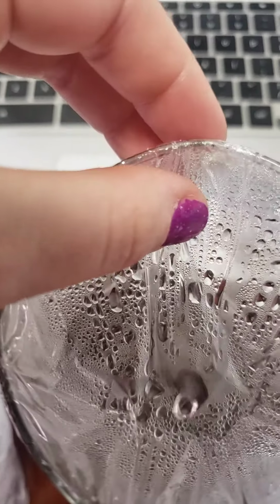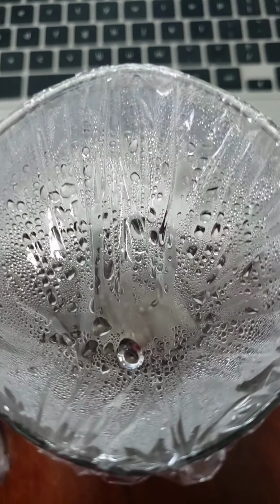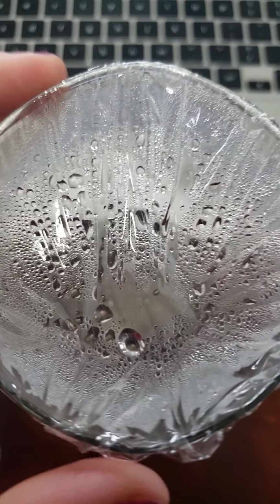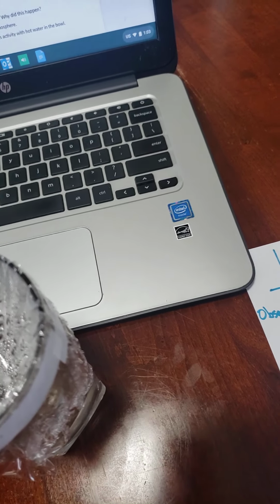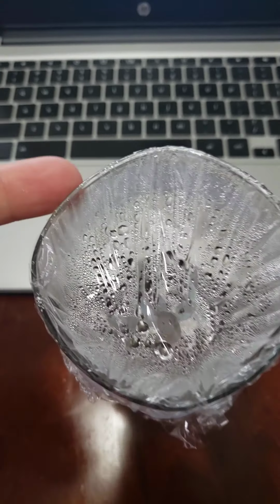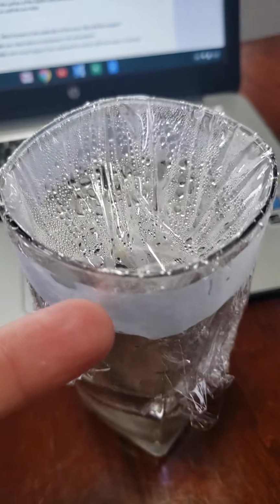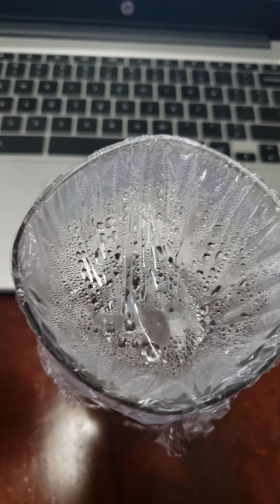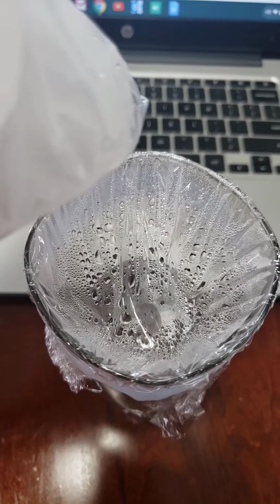So I would say we have a lot less fog here, more water droplets. And it's hard to tell because this tape is a little cloudy too, so it kind of gives the appearance of fog. But, all right, going back on, and see you in 10 more minutes.